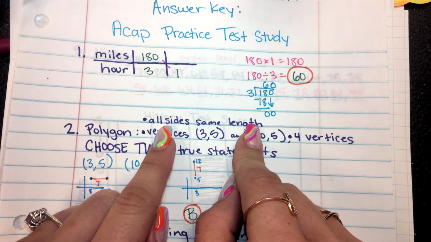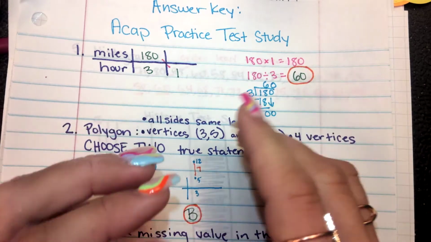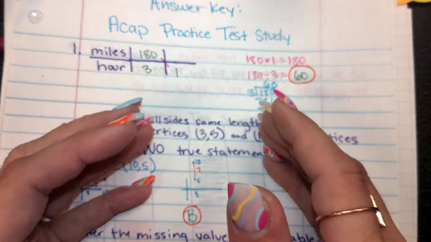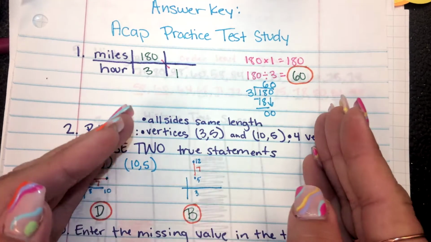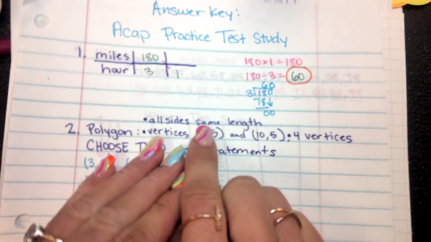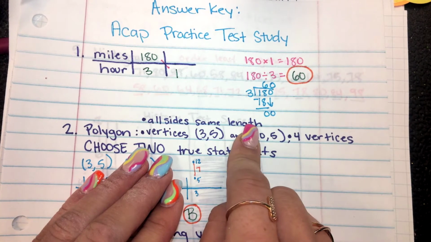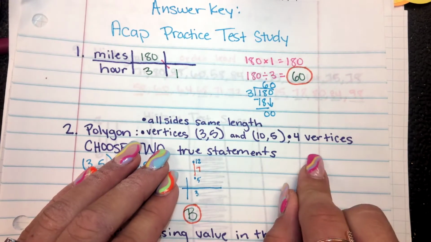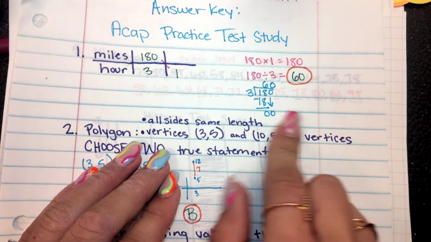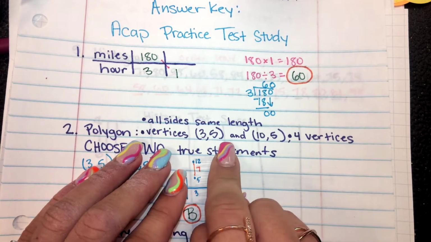A square. This polygon, a square is a polygon. Okay? Remember, polygons is any shape that's closed in and has straight sides. So you're making a square. So you have this polygon, all sides are the same length, and it's a square because there's 4 vertices. 4 vertices, that means 4 corners. And the vertices are at 3, 5, and 10, 5.